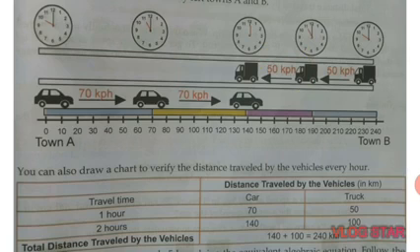Study this figure. This is the car, it heads to town B, and this is the truck that heads to town A. As you can see, in 1 hour 70 kilometers, in 2 hours another 70 kilometers, total of 140. For the truck, in 1 hour 50 kilometers, and in 2 hours another 50, total of 100. If we add 140 and 100, the answer is 240. It means that it is equal to what is stated in the problem.